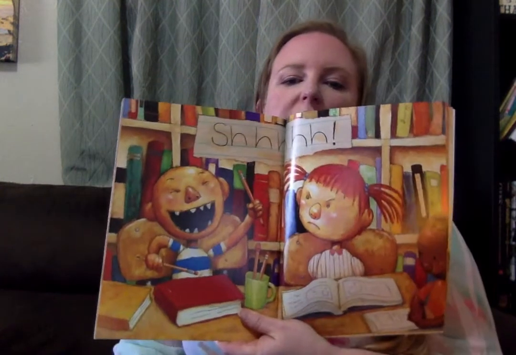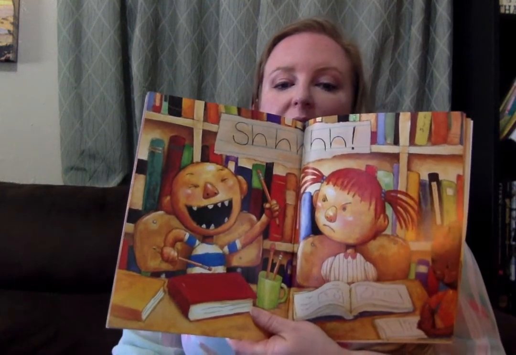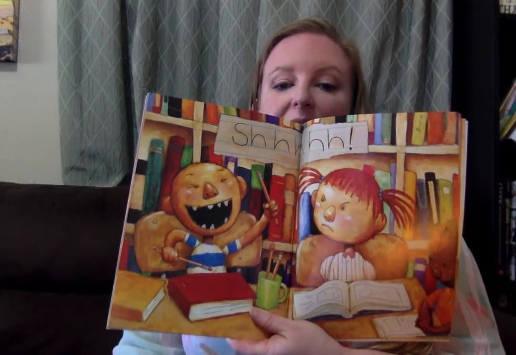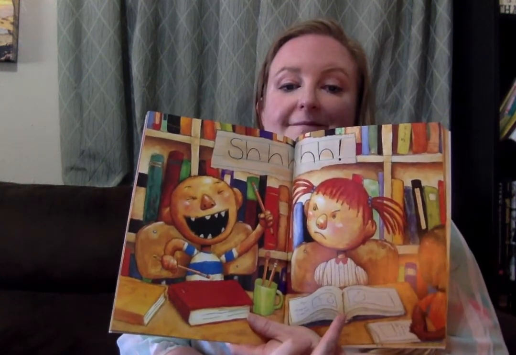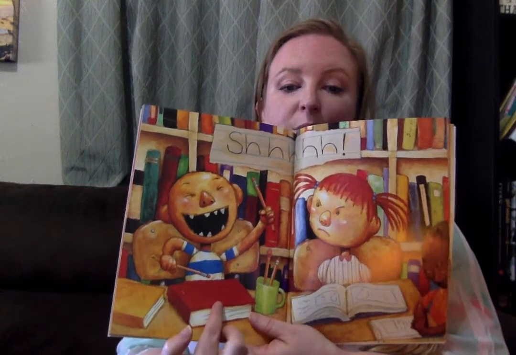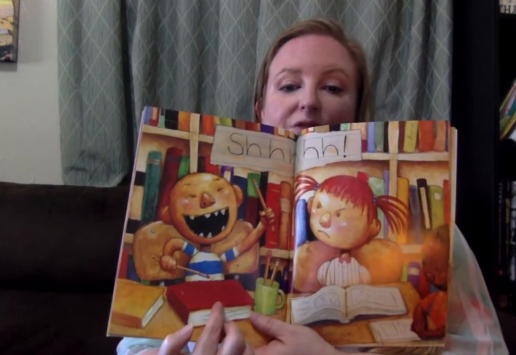Shh. Think of all the places and all the reasons why the teacher would say shh to David. Which one did David Shannon choose to show? Where are they? What is he doing? And then what is she thinking about that? He doesn't even have his book open. He's using it like drums. She's trying to read.